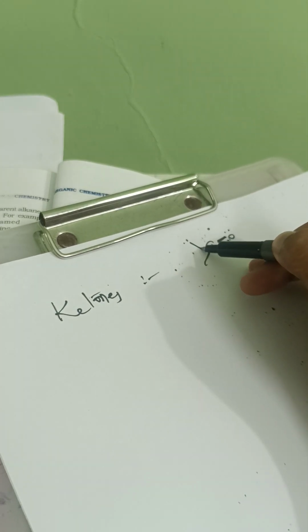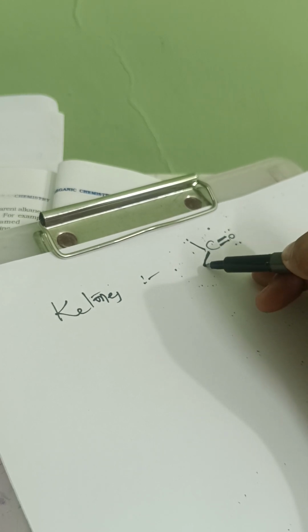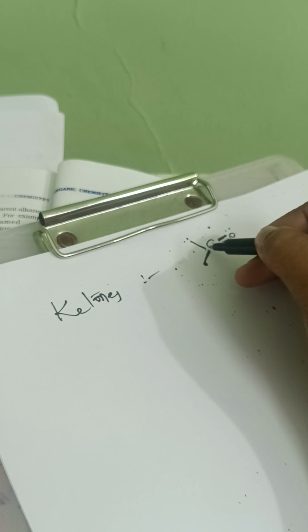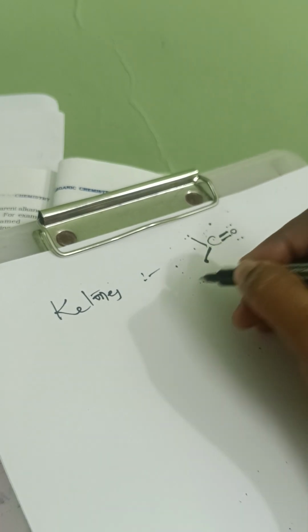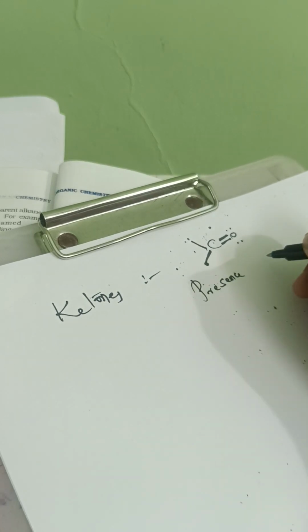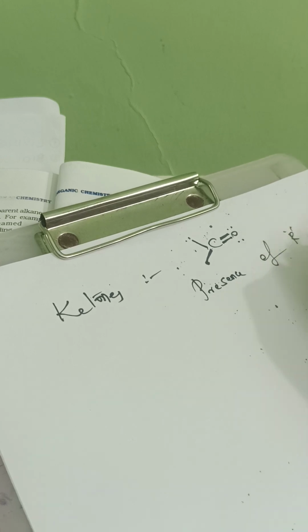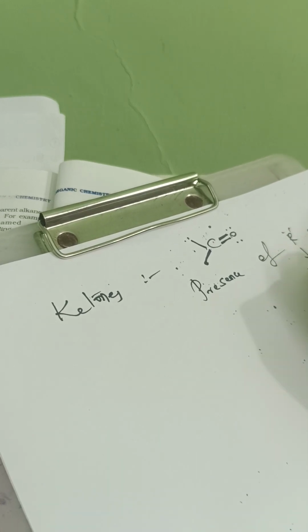If the bonds are left like this, it indicates the presence of alkyl groups. What are alkyl groups? Already I told you.